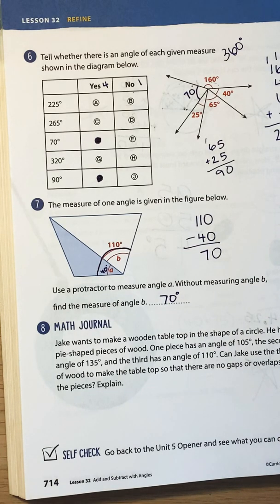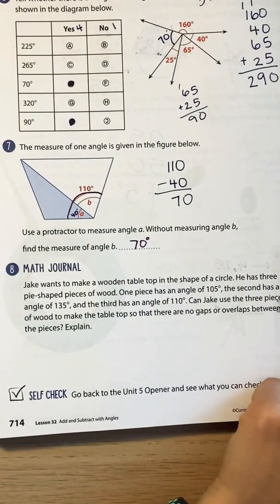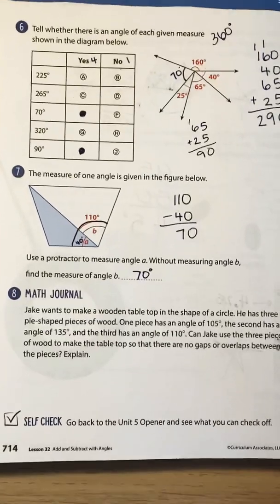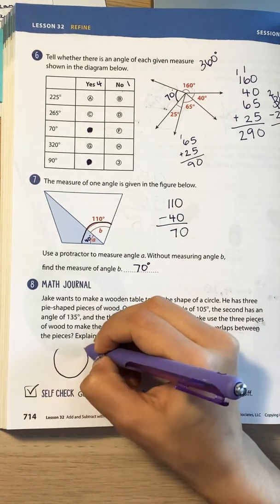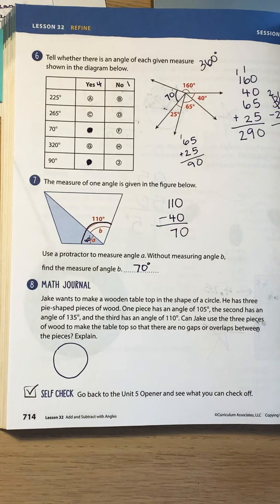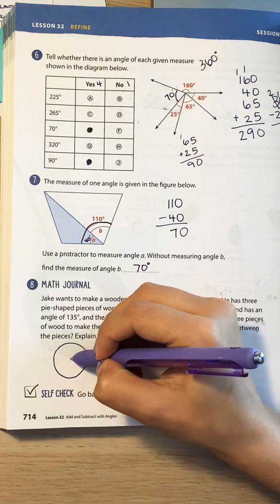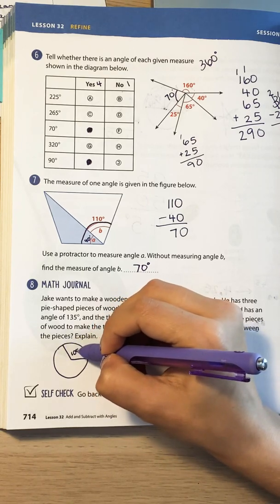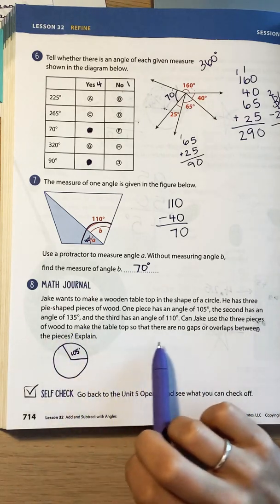All right, and then the math journal part is yours to solve and to explain, but I can read it for you. Zoom out a tad bit. Okay. Jake wants to make a wooden tabletop in the shape of a circle. He has 3 pie-shaped pieces of wood. One piece has an angle of 105. I'm gonna draw this. Okay, so if it was a 90-degree angle, it would go straight up, so 105 is a little bigger. Okay, the second has an angle of 135, and the third has an angle of 110.